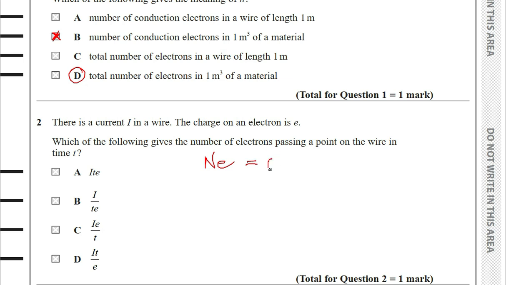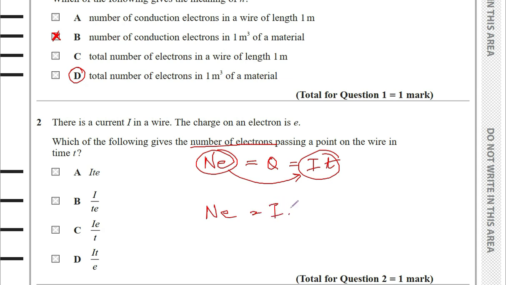So Ne is basically your Q, charge, and Q is given by It. You were asked to find the number of electrons, so if you link these two parts of the equation, Ne equals It. Therefore, N should be It by e. So the answer should be B.